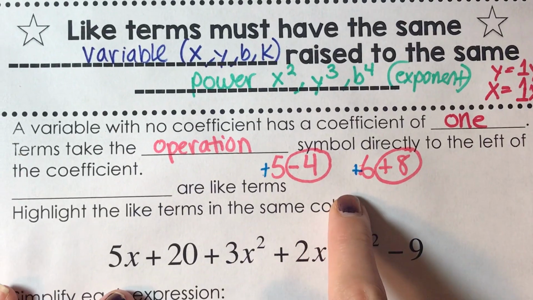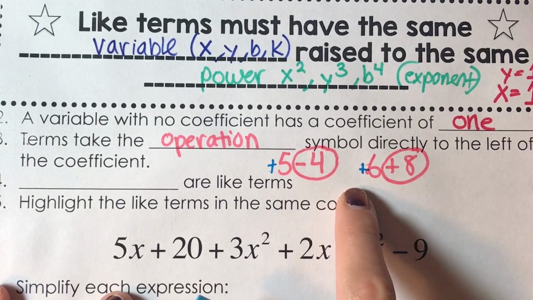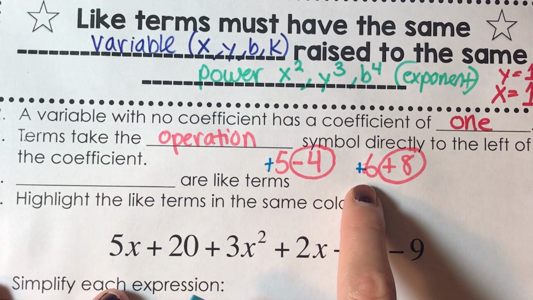Like most numbers, even though we don't have to see a positive sign there, it's like that invisible math poster in the back of Miss Madera's room.